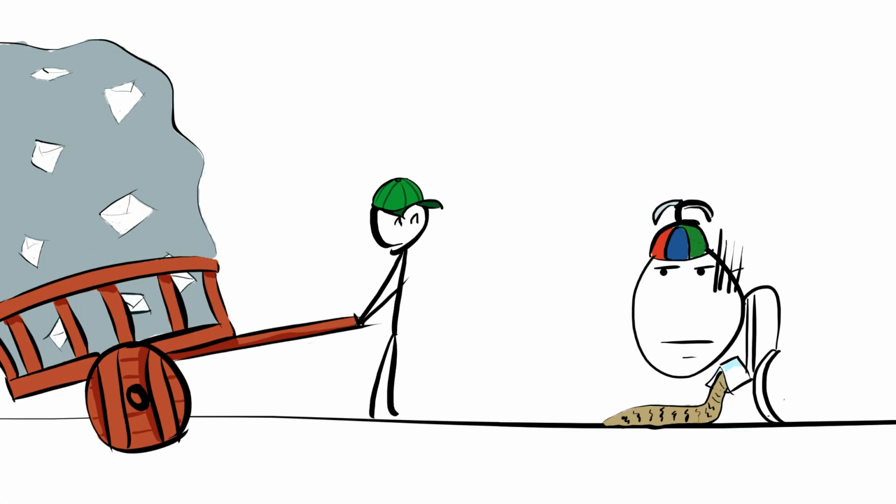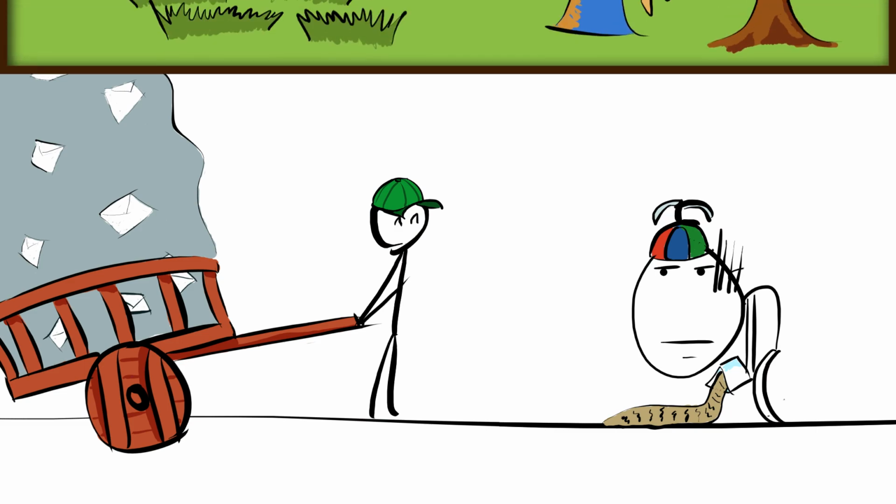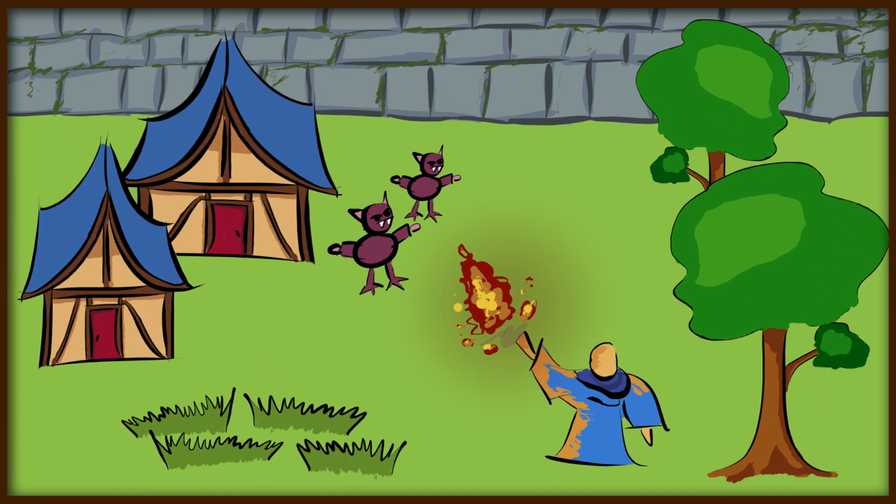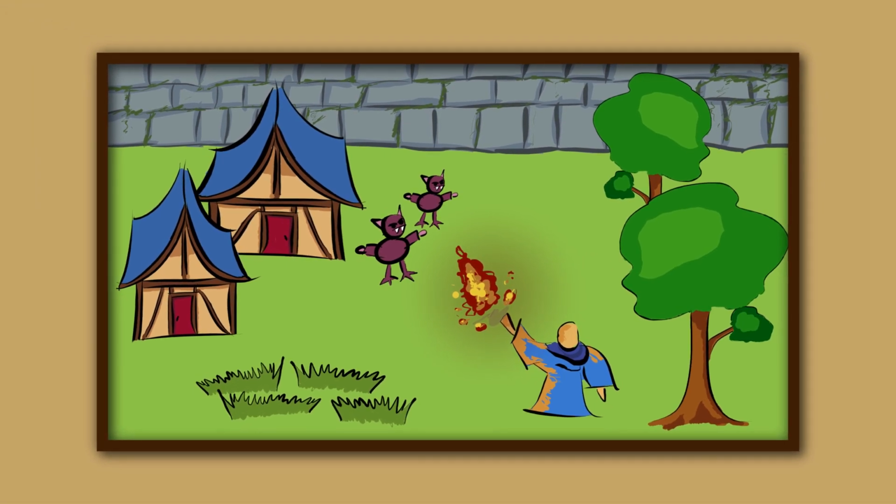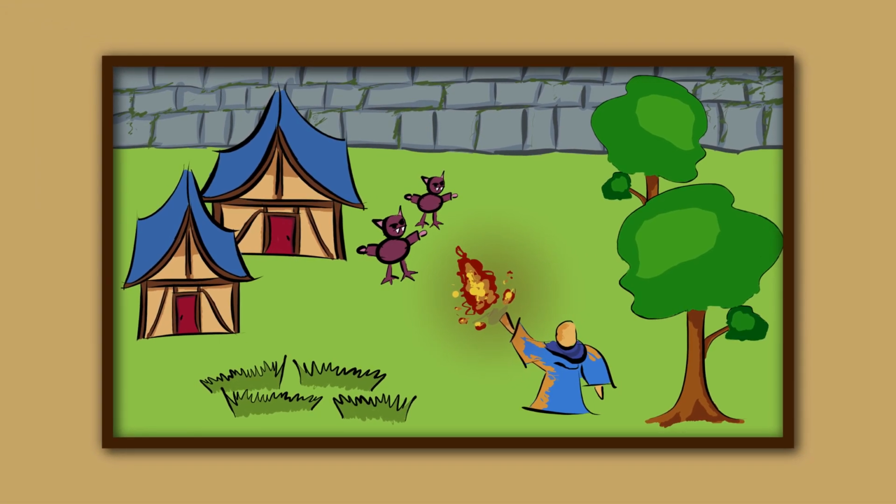But there are a few ways we can help the server out. Picture this scene. We have a level containing some trees, a couple of houses, a stone wall, and some grass. We also have a player fighting a couple of enemies. So if we take a step back and analyze this scene a little bit, what does the server actually need to tell the client about?